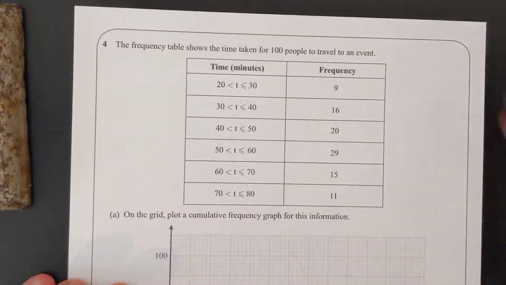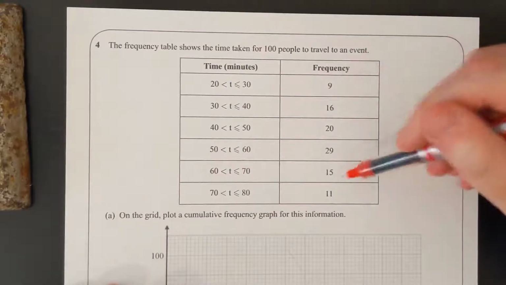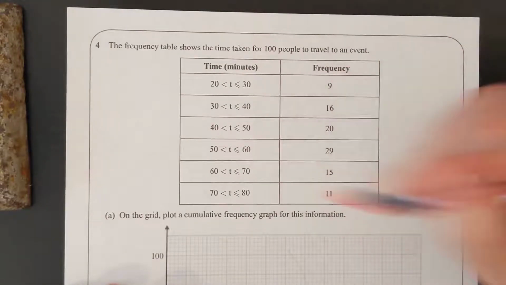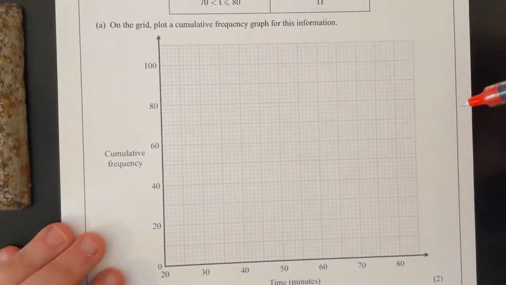The third thing that I want to look at is cumulative frequency. The frequency table shows the time taken for 100 people to travel to an event. You're given some information there. You'll notice it's grouped frequencies again. And you're asked on the grid to plot a cumulative frequency graph for this information.